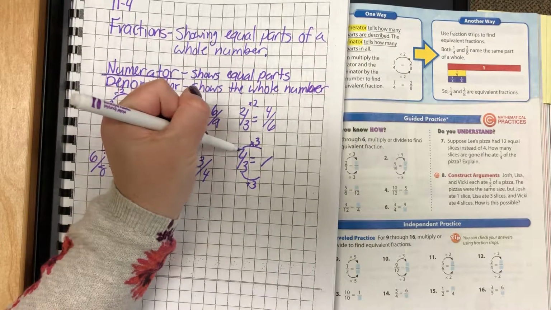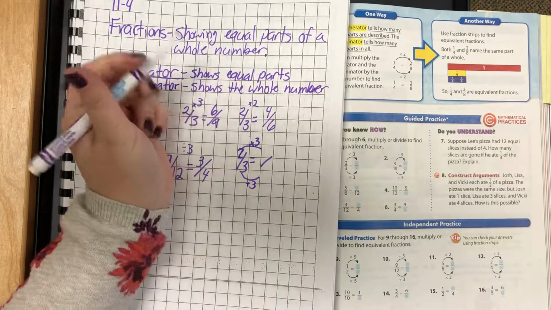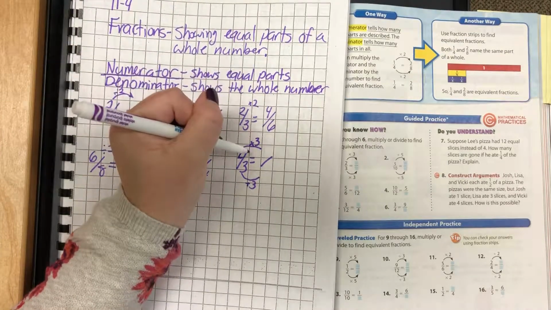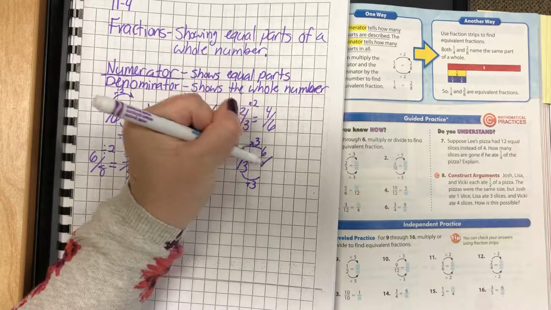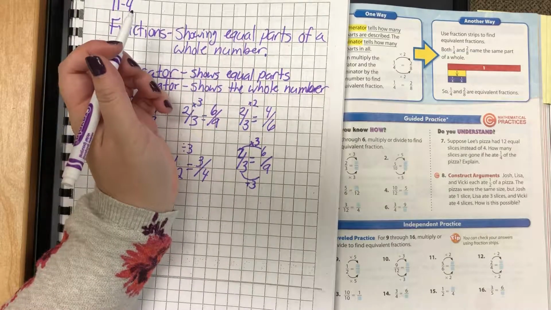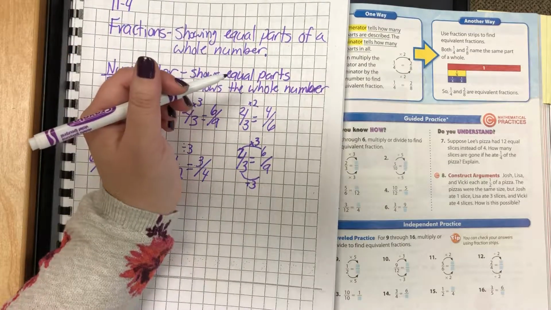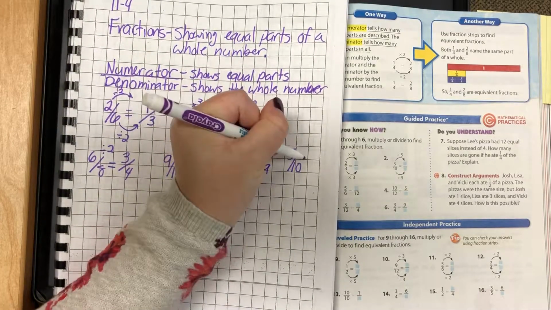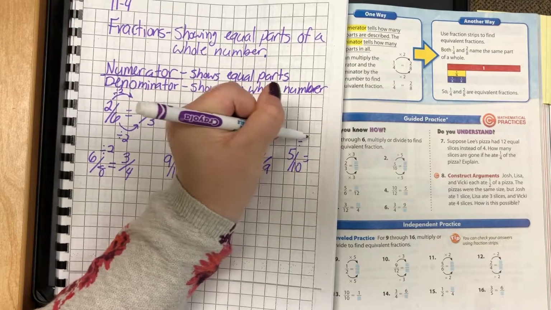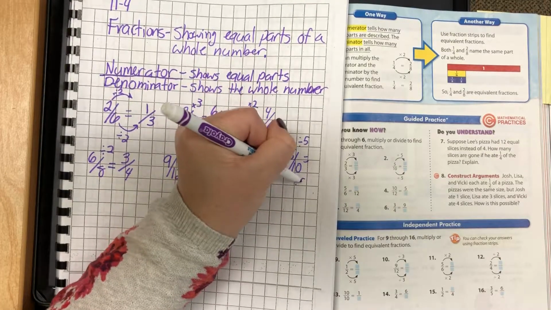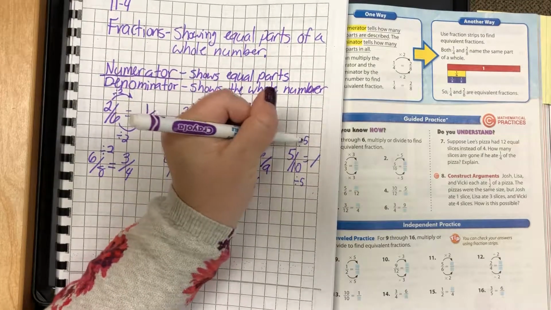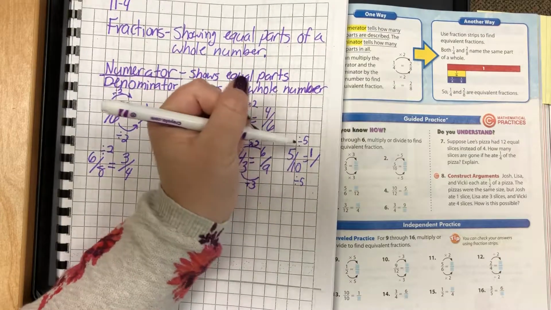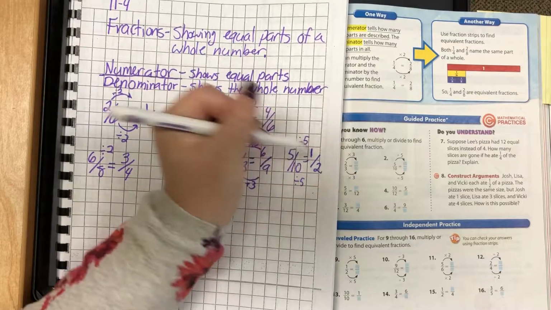That means I'm multiplying the numerator and the denominator by 3. So what does this fraction turn into? 6/9. Good. What about 5/10? And it's showing that it wants me to divide by 5. 5 divided by 5 is 1. 10 divided by 5 is 2.